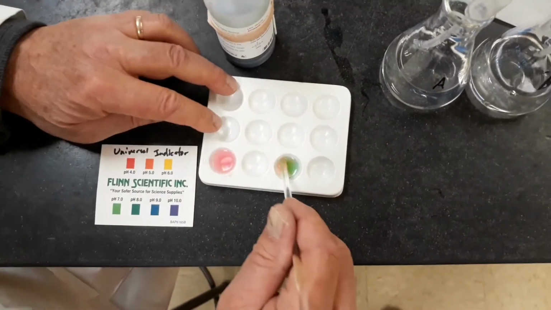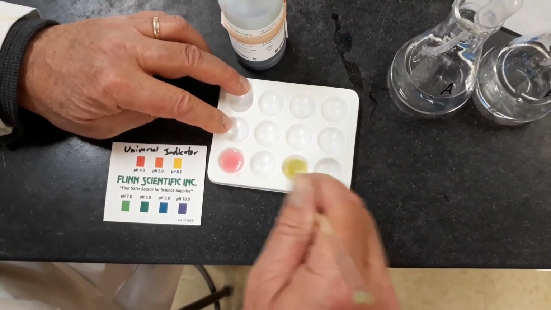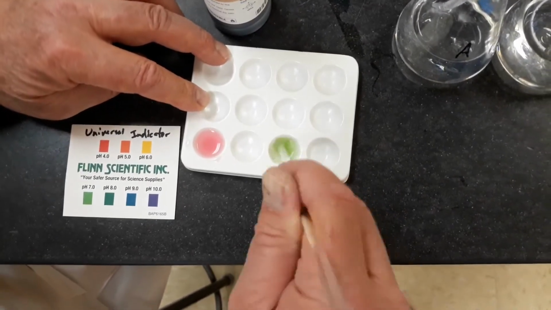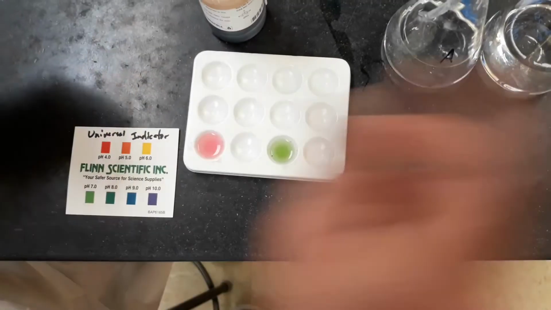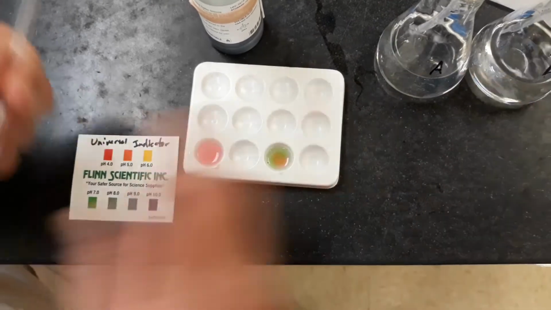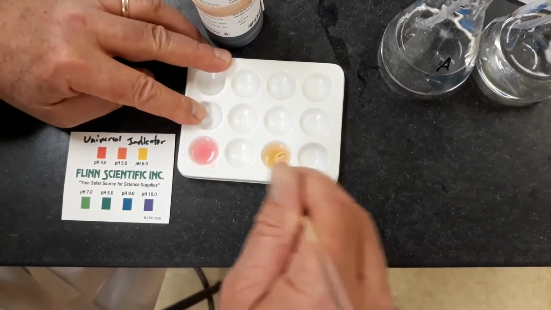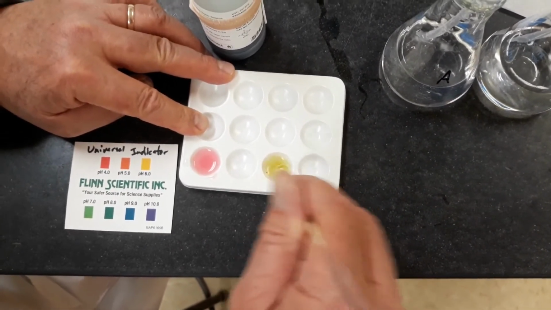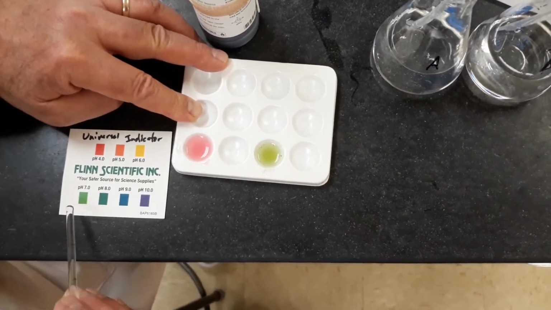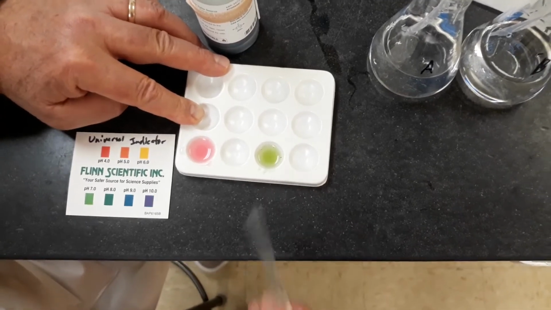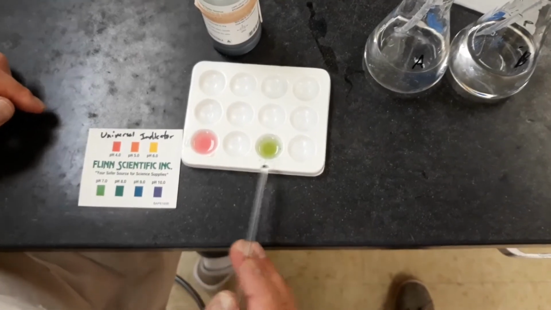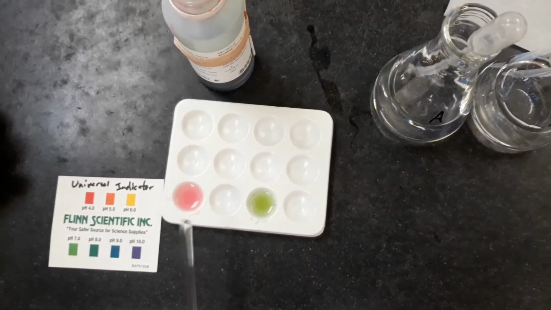Okay. And we can see that we're almost neutral. Let's go one more drop. 3. Is that 7? Okay, so evidently B is a little bit stronger than A. But they've neutralized each other.